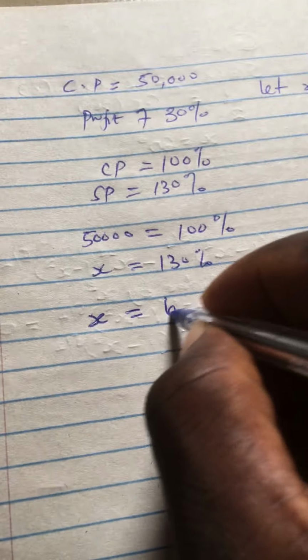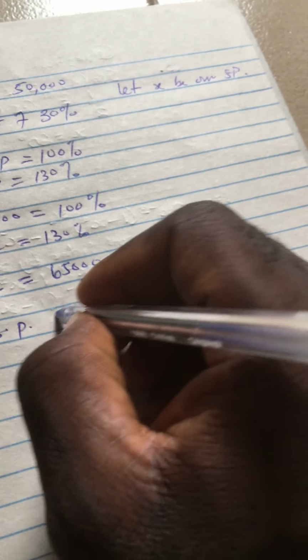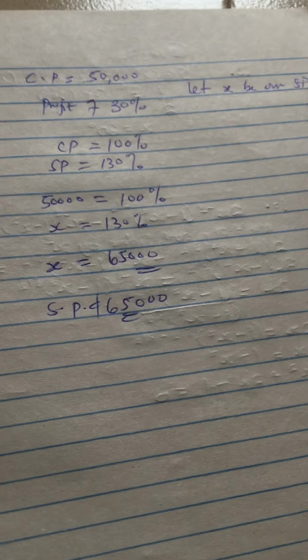But we say X is 50,000 times 130%. So you multiply 50,000 times 130% will give you 65,000. Hmm? So it means that our selling price is what? 65,000 Ghana cedis. Simple as that.